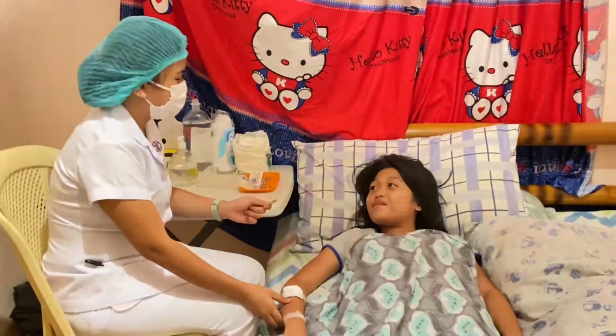Number 3 is to educate the patient as well as the patient's family about the procedure that will be done. This act increases the patient's feeling of involvement in the planned care for them. Aside from that, it also elicits cooperation and establishes rapport.